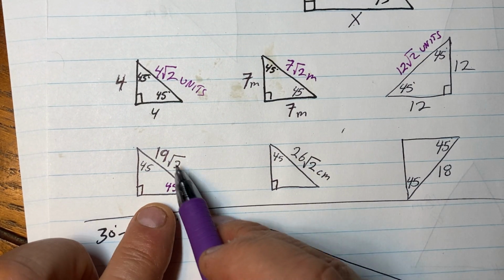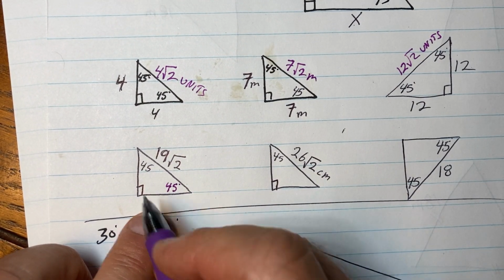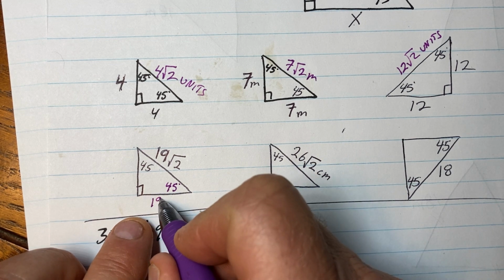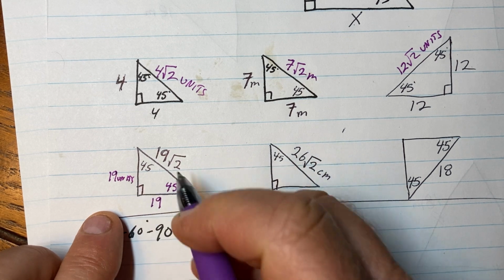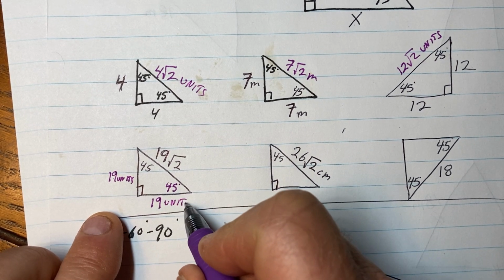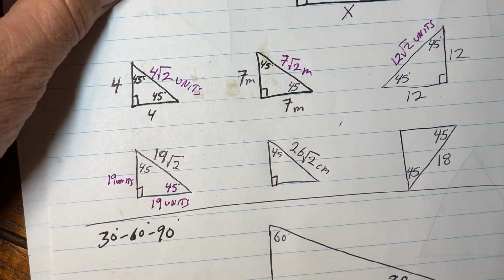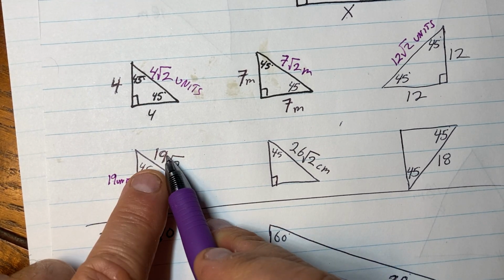So if that's 19 root 2, that means this is going to be 19 units, and that's also 19 units. Boom. This times root 2 gives us that.